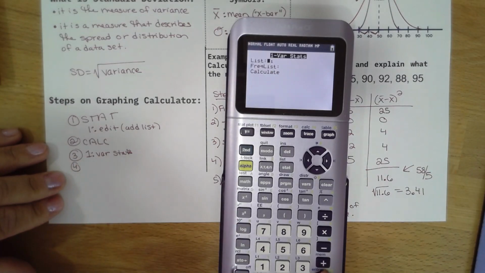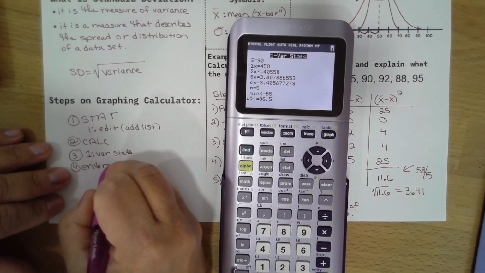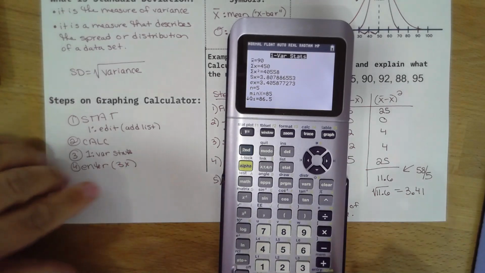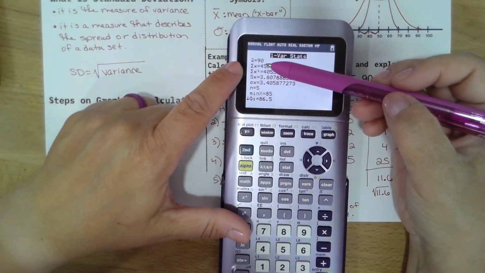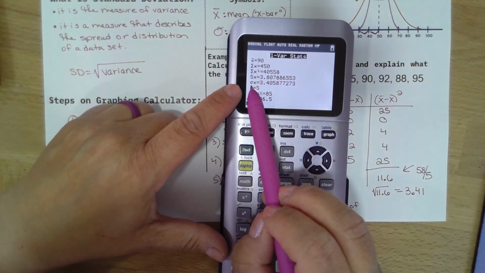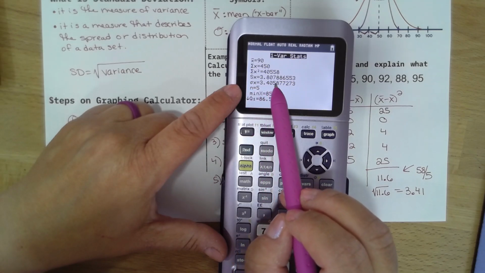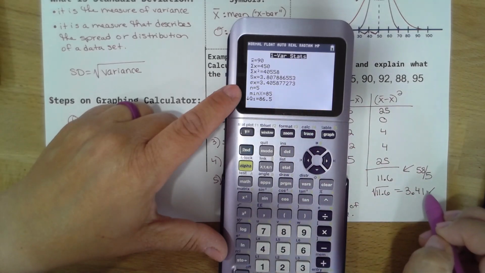And then you're going to hit enter 1, 2, 3 times. So let's see if we're right. Was our mean 90? Yep. The standard deviation on the calculator shows you the symbol with X. So we got 3.405, and that's what we got here, 3.41.